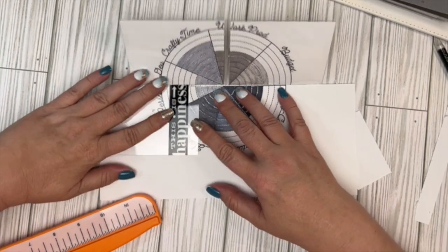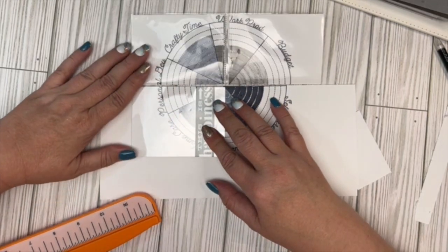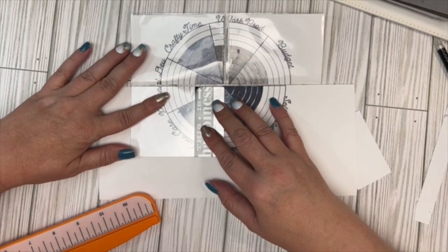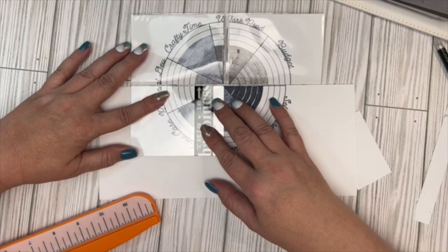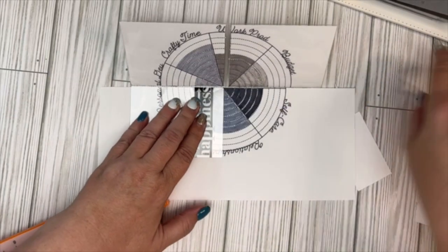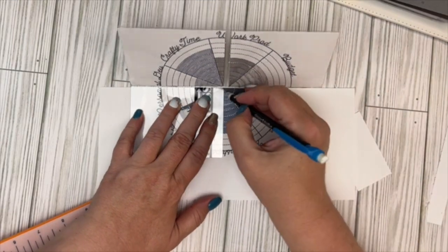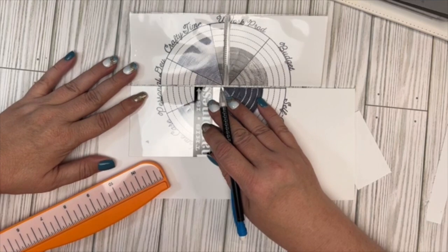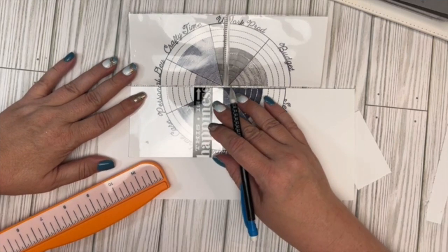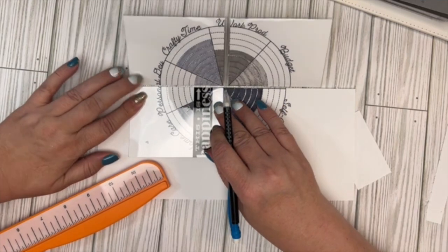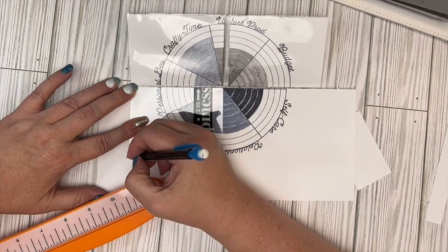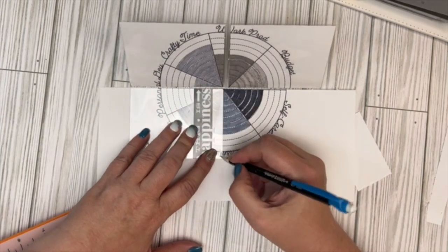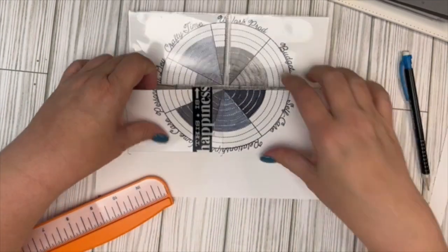Okay. And then, we'll take our little guide here. Mark out where to cut it.